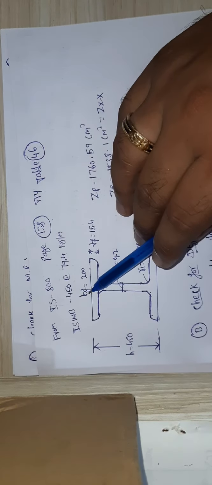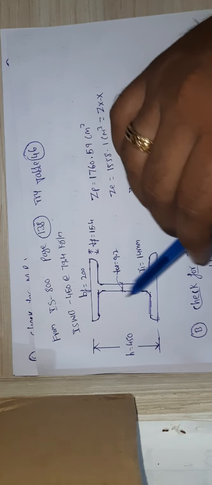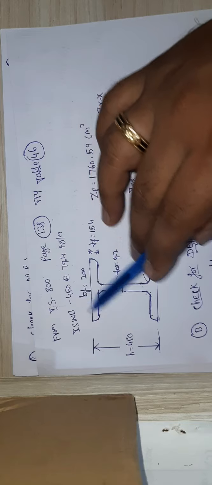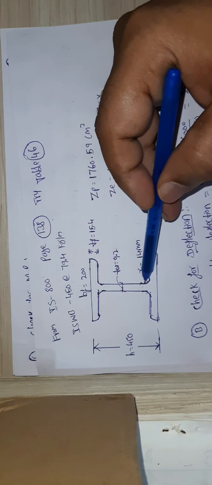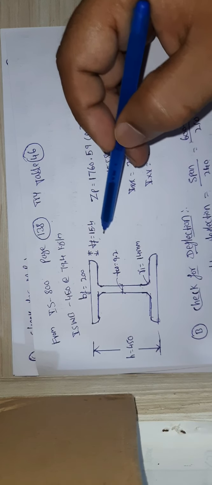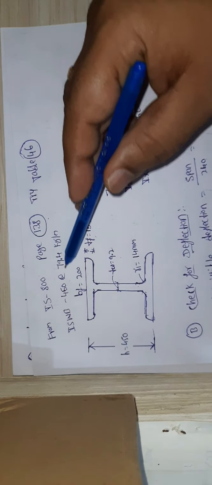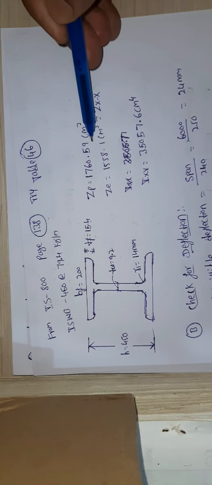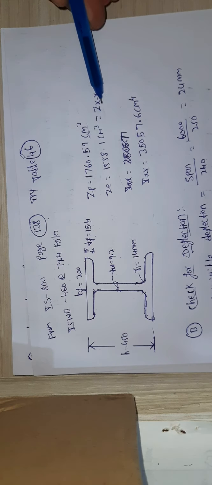There they have given the width of the flange and the thickness of the web. This is called the web, and 450 is the height of the section, and R1 is the root radius. This radius is taken as R1, and TF is the thickness of the flange. We need to take it from the IS code. For the selected sections, we need to take ZP, the plastic modulus. ZE is also given, that is the elastic modulus.